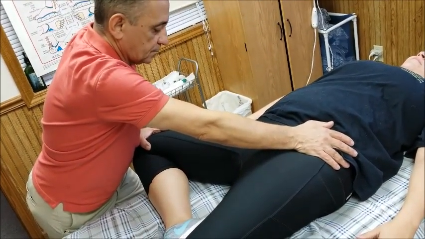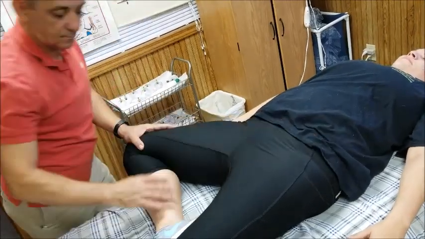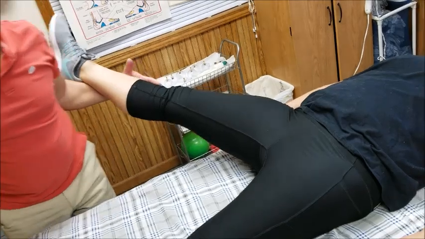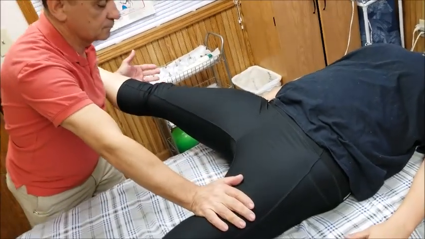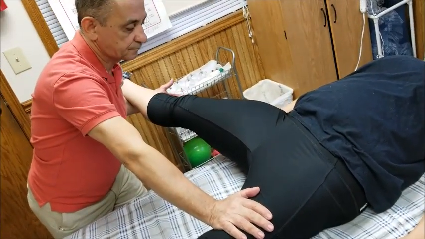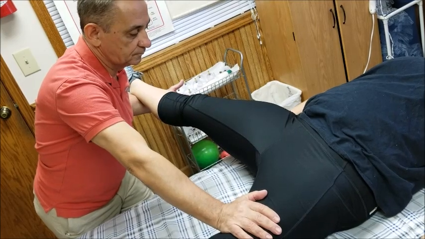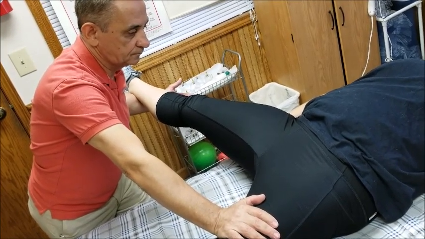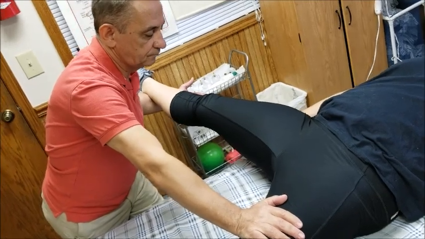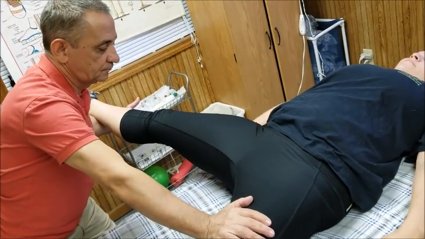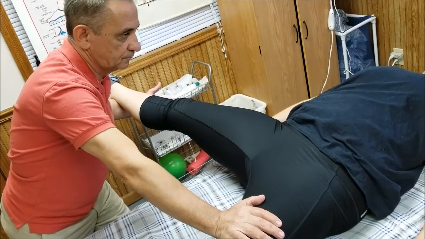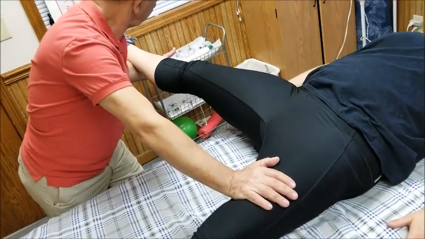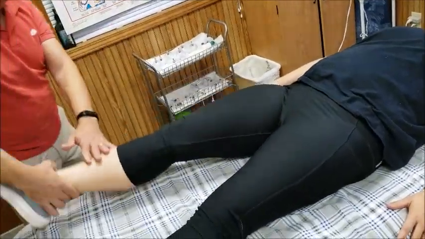Now the stretch for the long adductors. Make sure to pay attention to the resistance when you initiate the stretch. Do not push or move beyond what the body is allowing you or resisting to. This has to be a gradual stretch, waiting at least 15 seconds on each phase of the stretch.